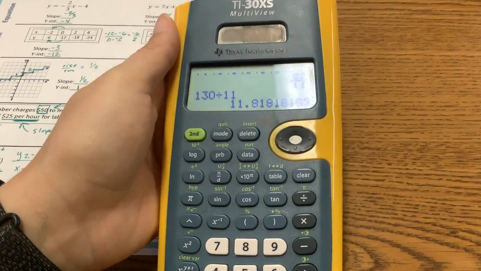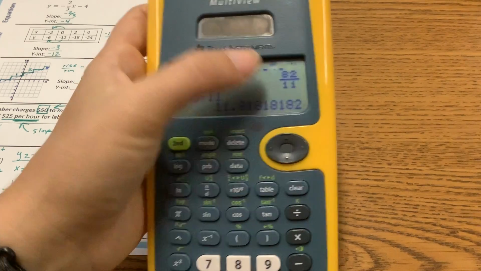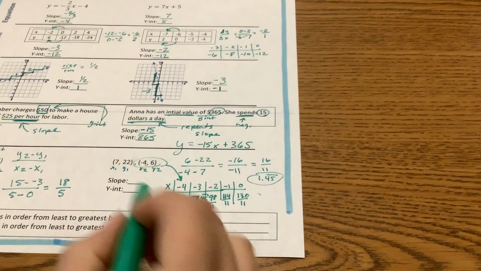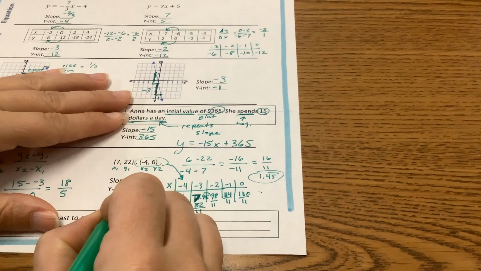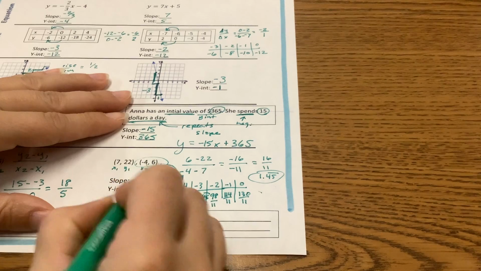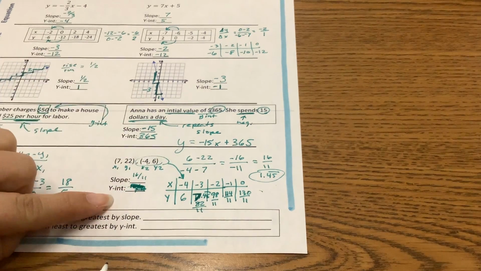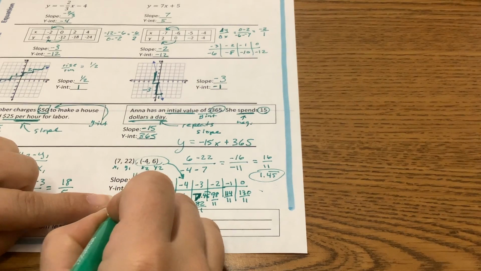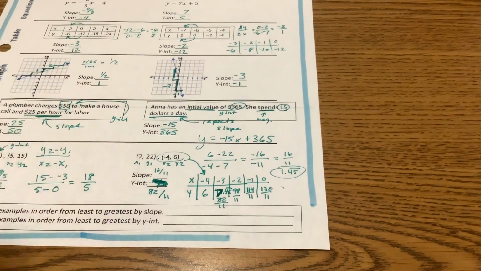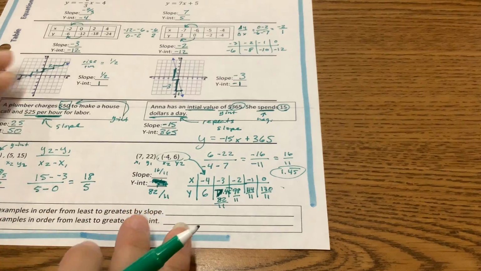Okay. So then writing, you can either write the improper fraction 82 over 11, or you can write the decimal 11.81, but use that bar notation. So the slope was 16/11ths. Oh, sorry, I wrote it in the wrong place. The slope was 16/11ths, but the intercept is what? 11.81 repeating. Yeah, or 82/11ths. Kind of a crazy number to work with. I probably should have done a better job for that example.